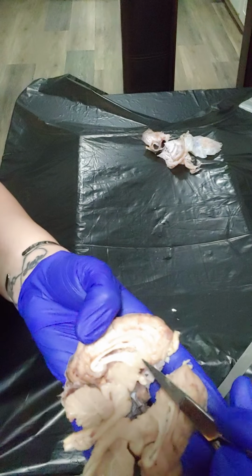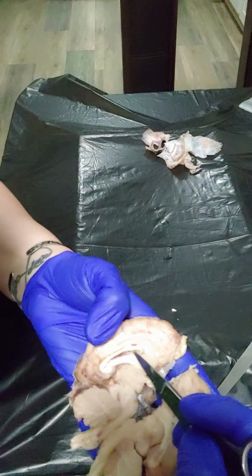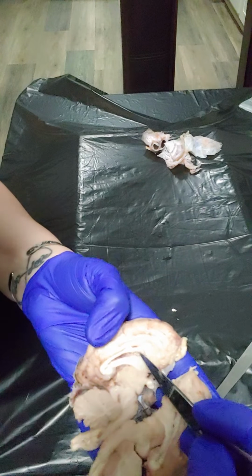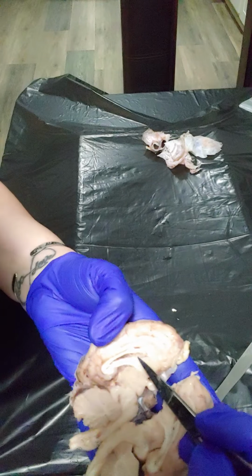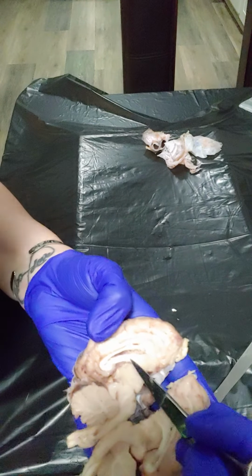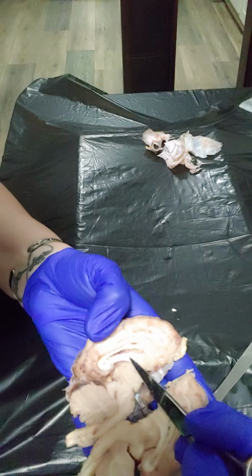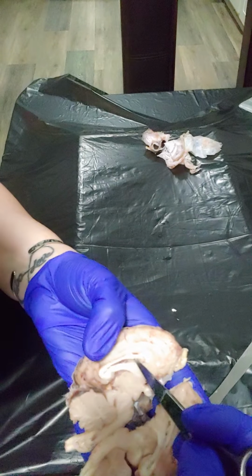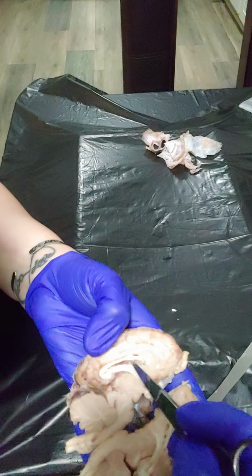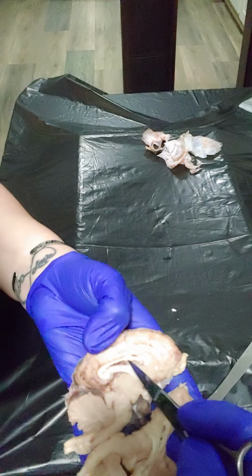Just below that, there is a thin little membrane right in here. That is the septum pellucidum. And then below that here is going to be your fornix. Okay. Right behind this thin veil is going to be your lateral ventricle. Okay.